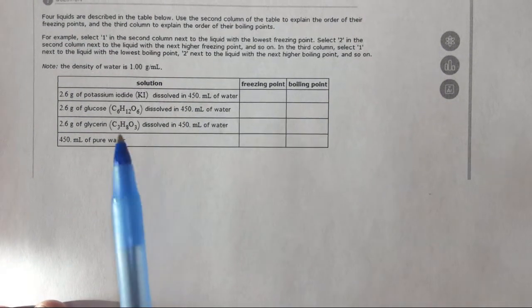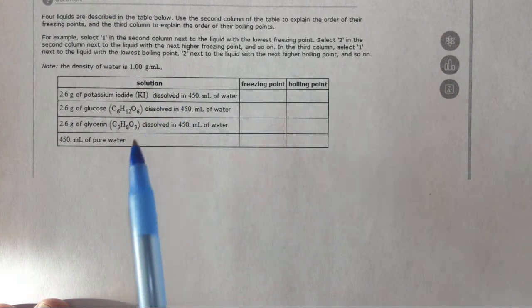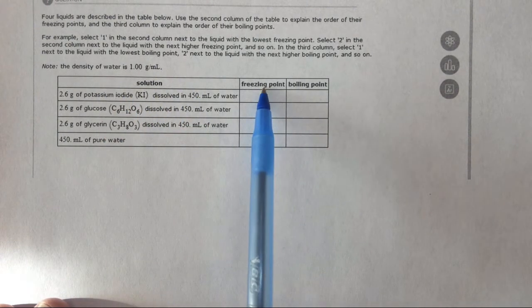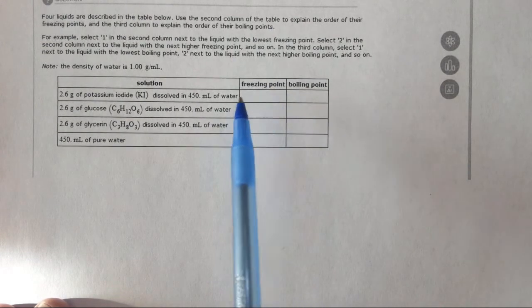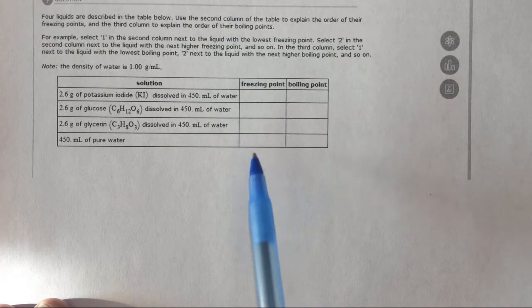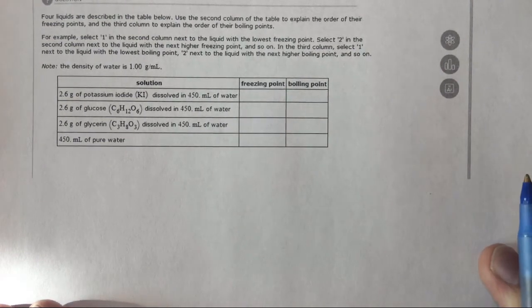In this question, we're given 4 solutions, or in one case, pure water, and we're asked to rank them in terms of their freezing point and in terms of their boiling point. So the lowest freezing point would be 1, 2 for the next, and so on, and then 4 would be the highest, and then same for the boiling point.